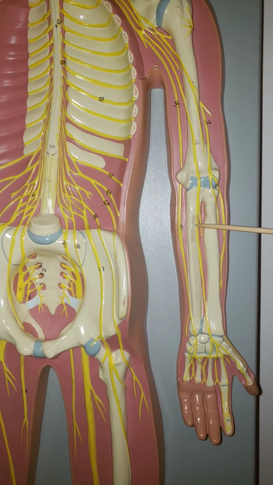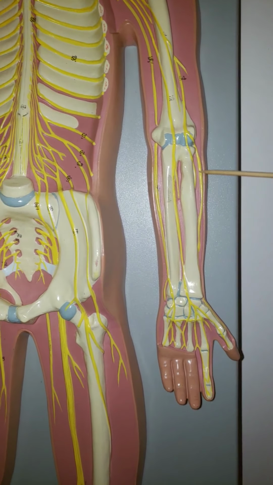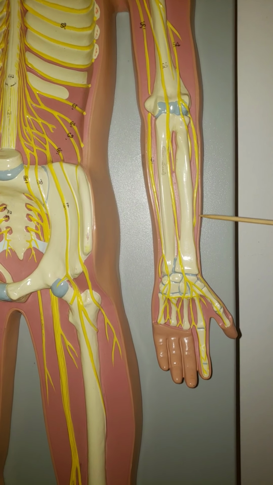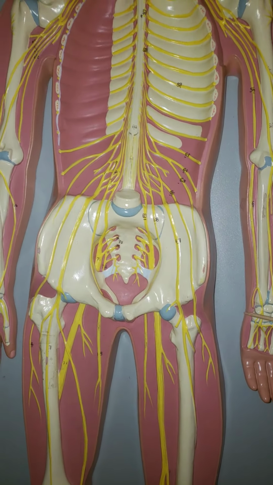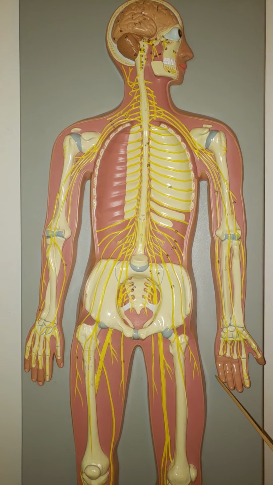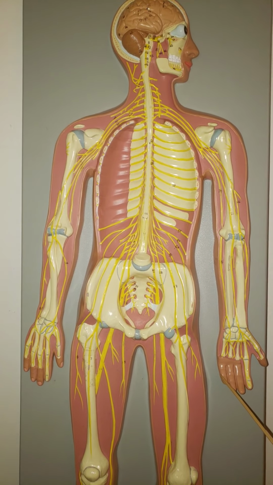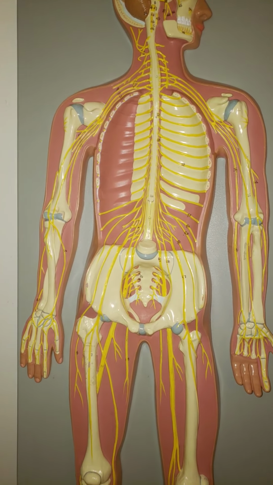Coming straight down the middle is the median nerve. Towards the thumb, the radial nerve. And on the pinky side, the ulnar nerve. Notice on this model, this hand is in anatomic position, which is why I pointed to the structures on this side as opposed to the other side.